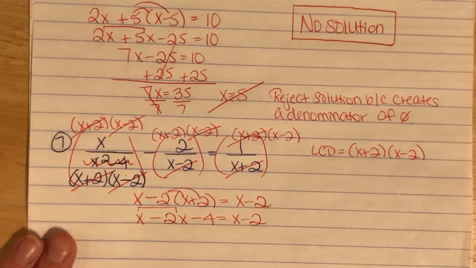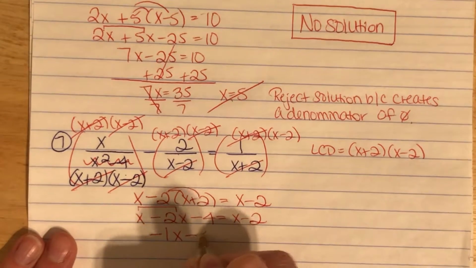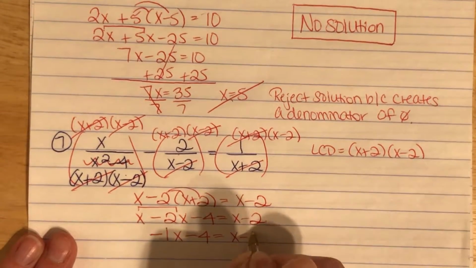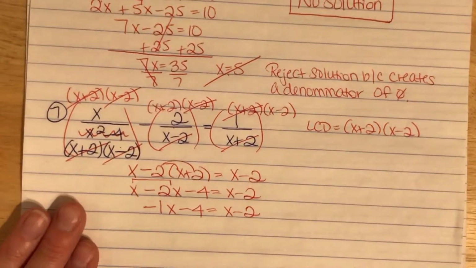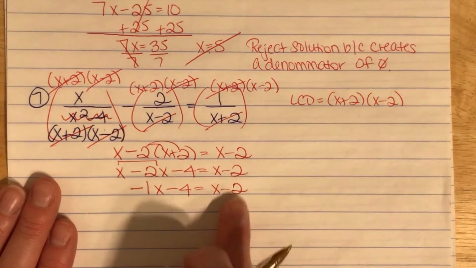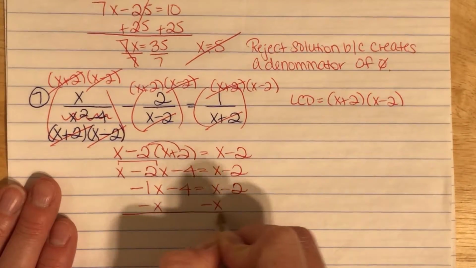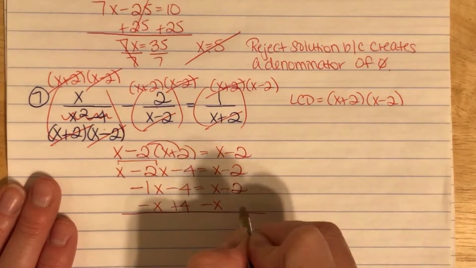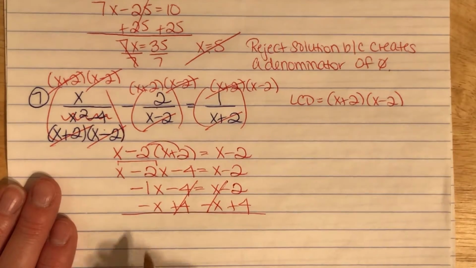Combine like terms. 1x minus 2x equals negative 1x. Minus 4 equals x minus 2. All right, let's solve for x. So I'm going to move the x to the left, the 4 to the right. So minus x, and I'm going to do the plus 4 in the same step, just to save space.